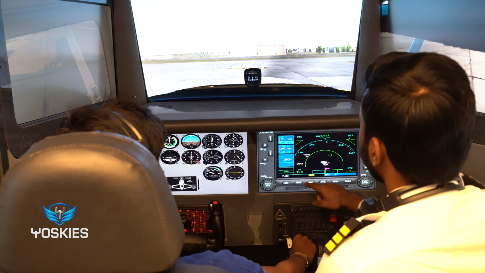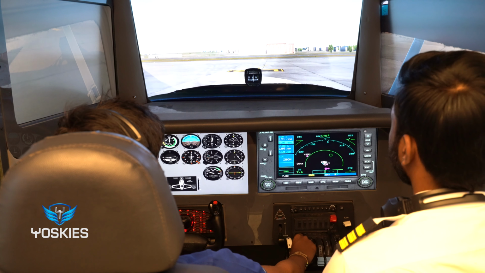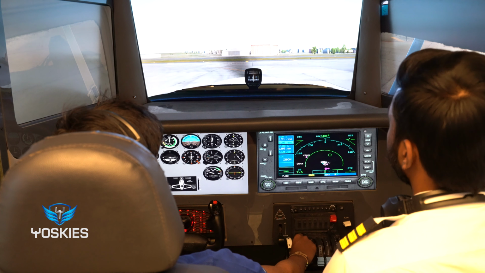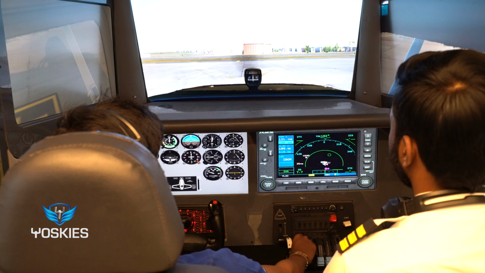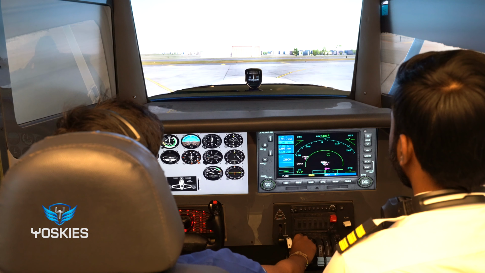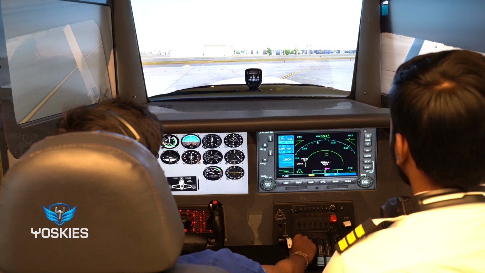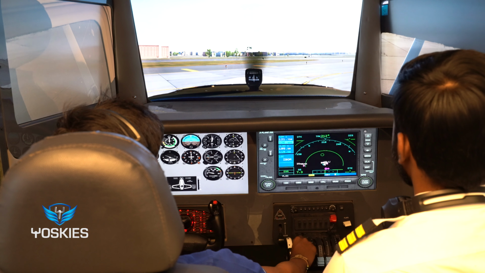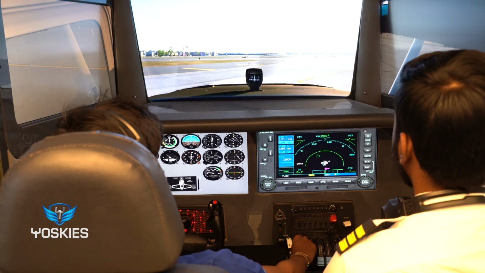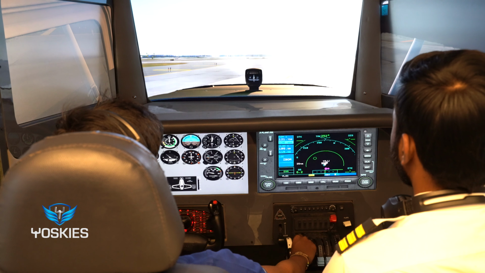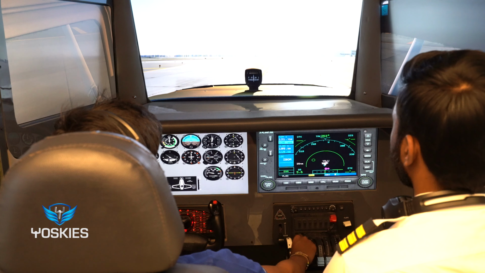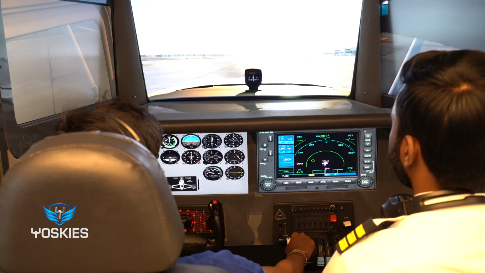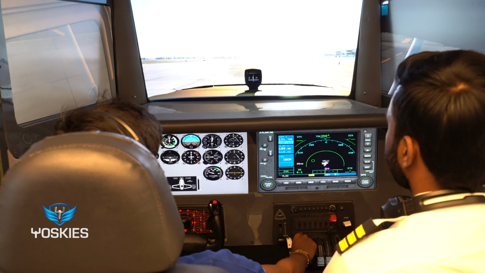Here you can check your ground speed. November is to the right. Maintain that center line using rudder.